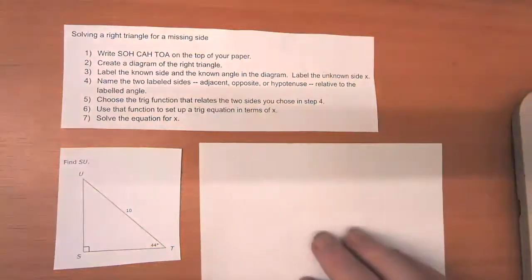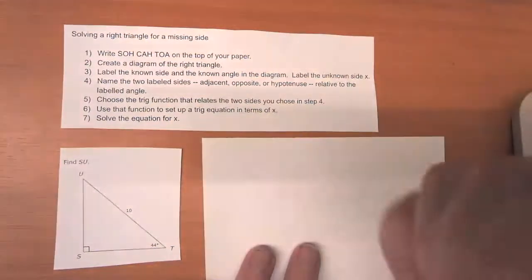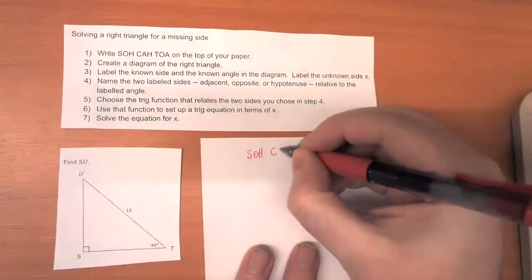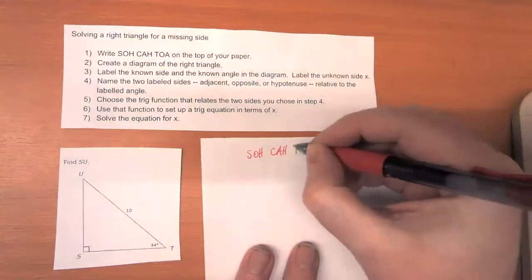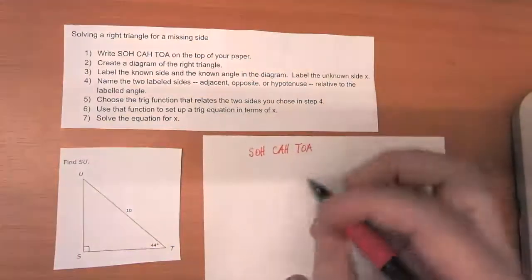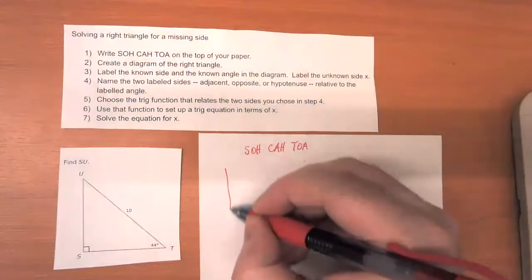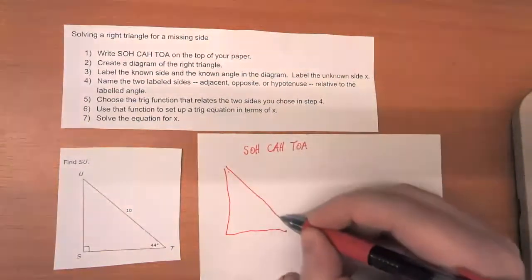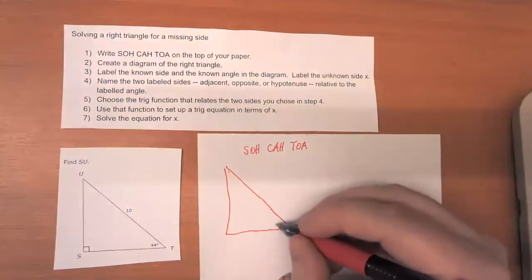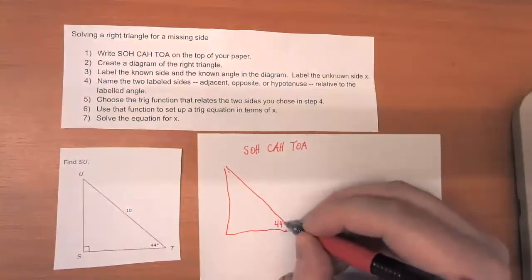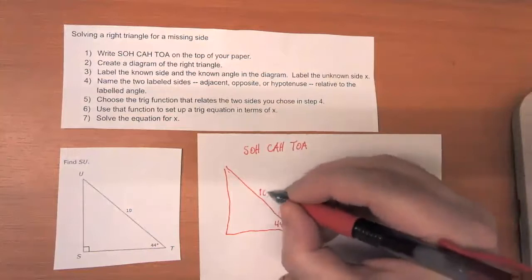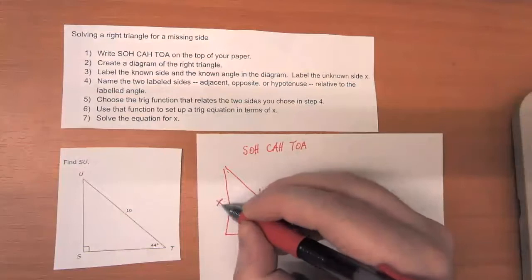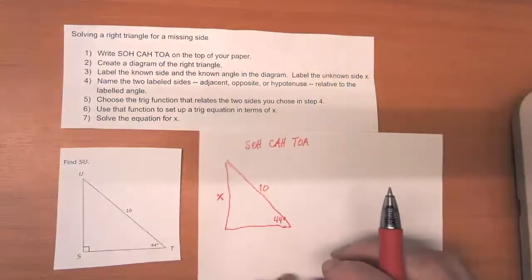All right, so once again, I'm going to take my sheet of paper and I'm going to write my magic trig word. Step 2 is I'm going to copy this diagram down. And I'm going to mark that this angle is 44 degrees. This side is 10, and they want me to find side SU, which is this side right there.